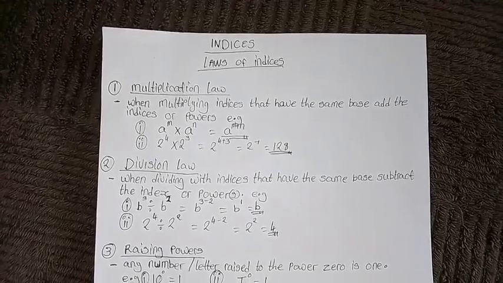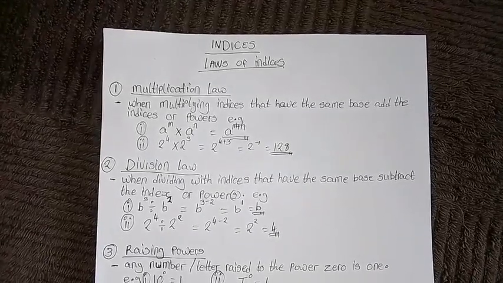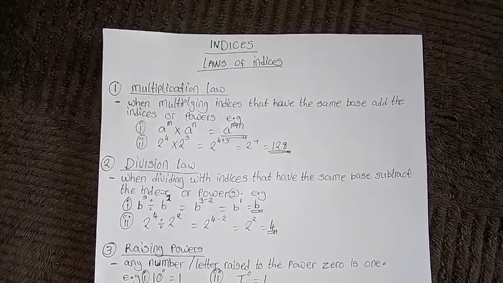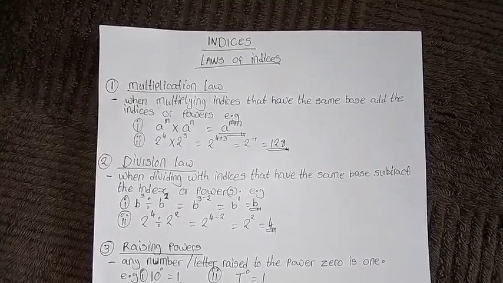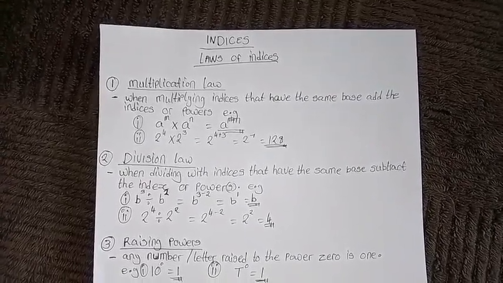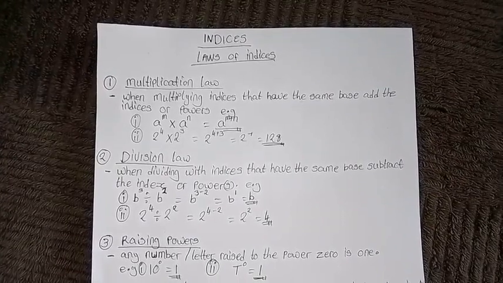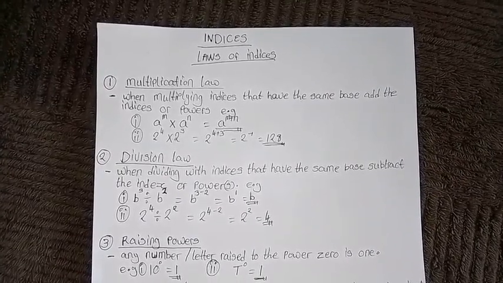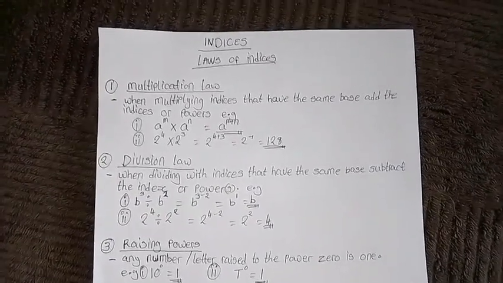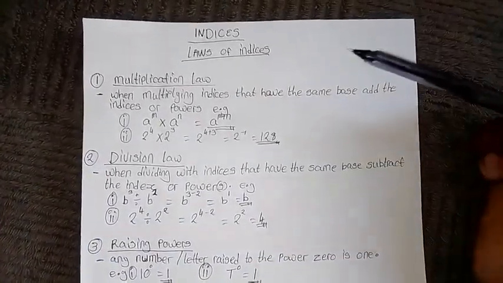In this video, I'm going to look at laws of indices, simplifying expressions that contain fractional indices, and solving equations involving indices with unknown power and unknown base. So let's get started. I have some notes here.